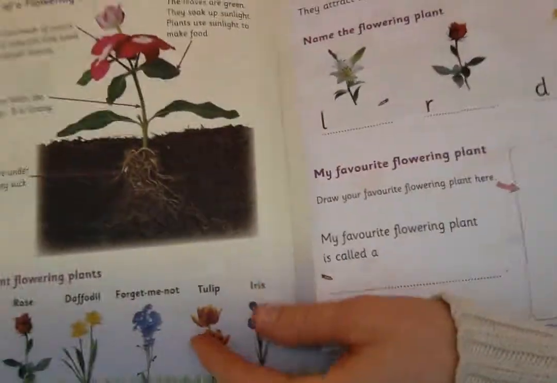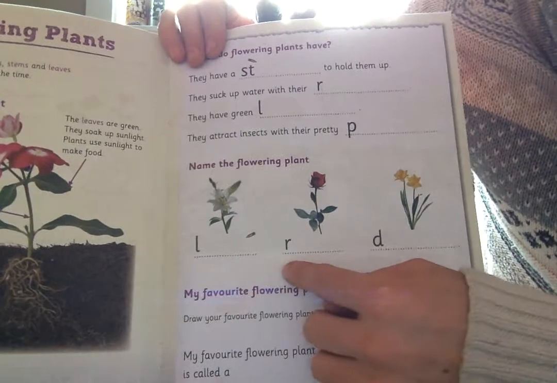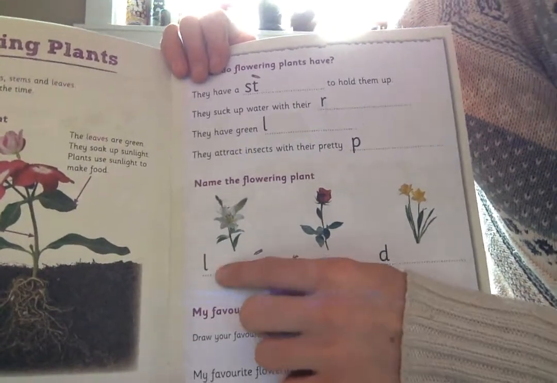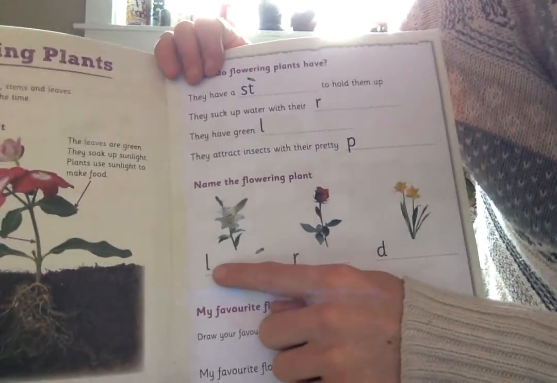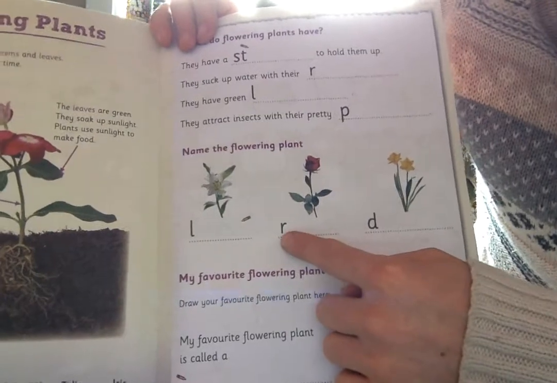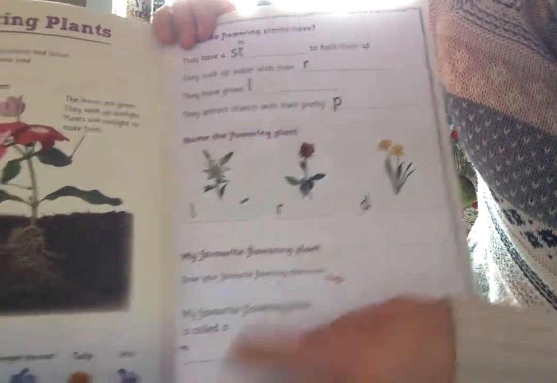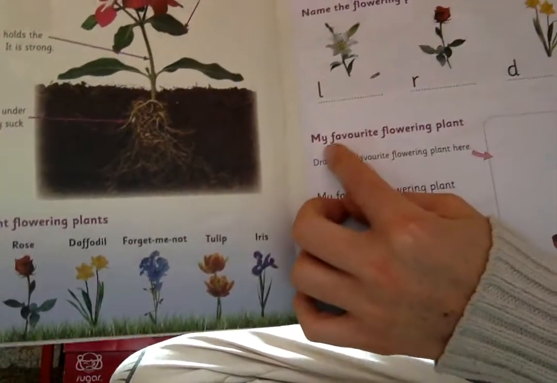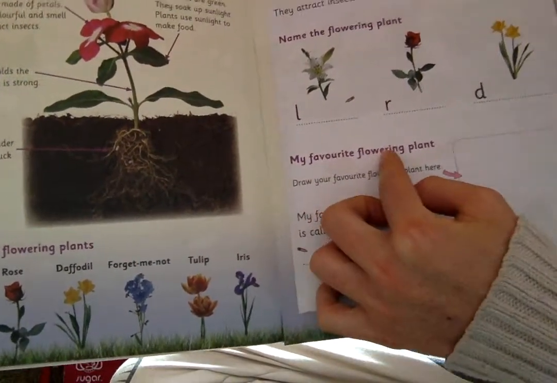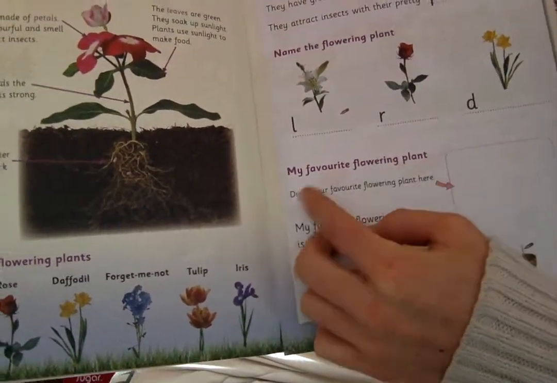Name the flowering plant. Right? So look at the plants over here and finish them, right? So this one starts with an L, this one starts with an R, and this one starts with a D. My favorite flowering plant.